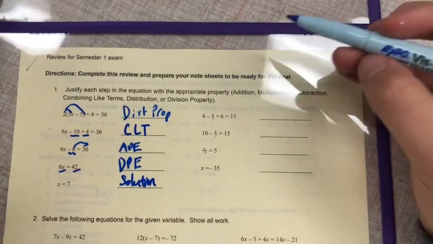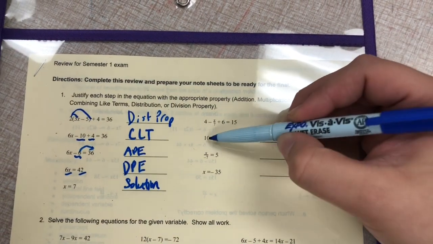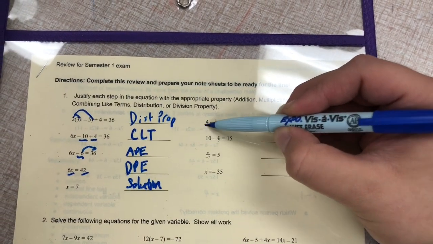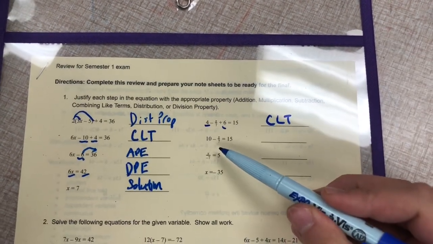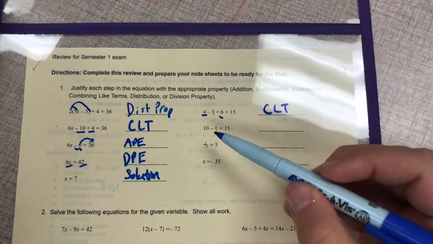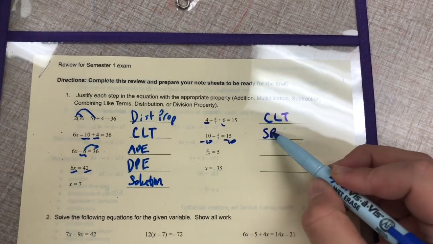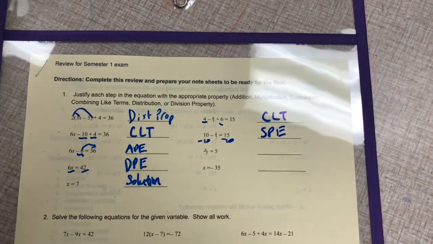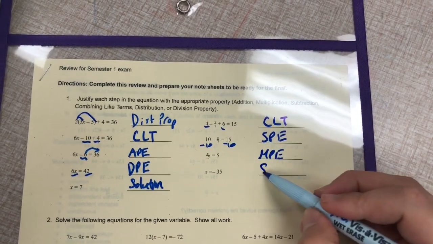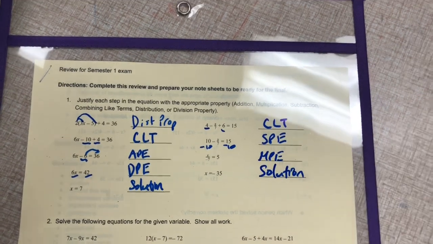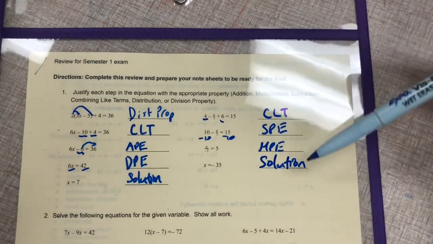On the second one, you have 4 minus x divided by 7 plus 6 equals 15. The first thing they did was go from that to a 10, so that tells me that they combined like terms, CLT. Second, we ended up getting the negative x over 7 by itself, so we subtracted 10. That was subtraction property of equality. And then we must have multiplied to get rid of division, so that's the MP. We multiply by -7, and we end up with our solution. So when you are solving your equations, you should be confident enough to say these things. You should be able to tell people what you're doing when you're solving.